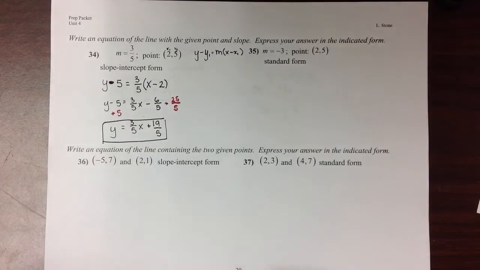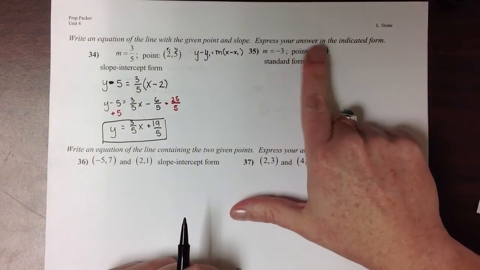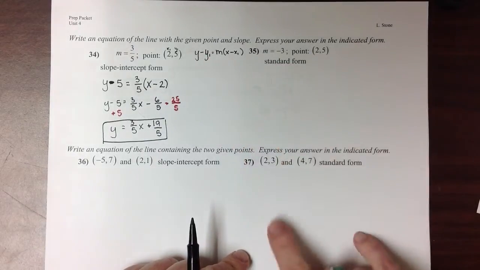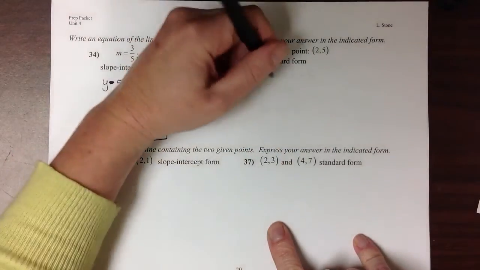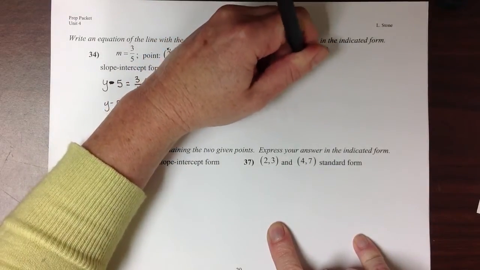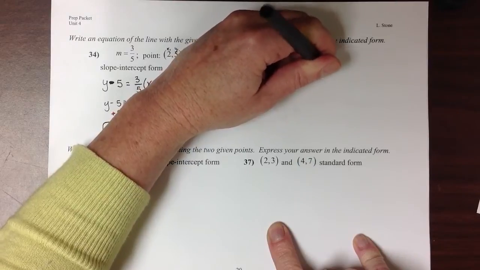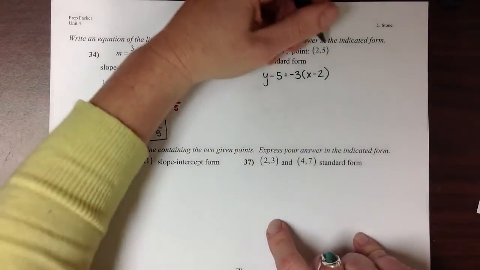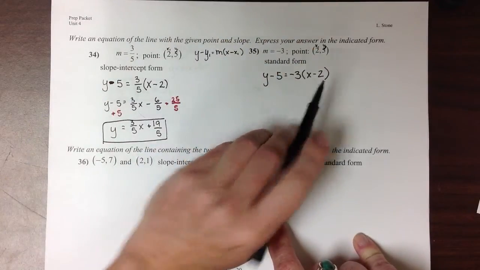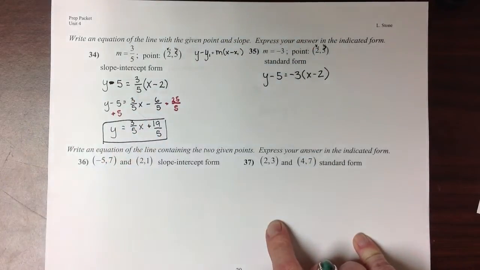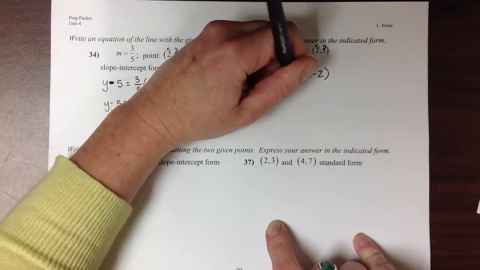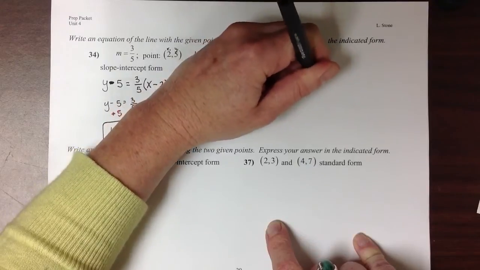For problem 35, I'm again given the slope and a point, so I'll start with this form, but my end goal is to have my equation in standard form. So y minus 5 equals negative 3 times x minus 2 gets my x1 and y1 put into the correct places, and my m put into the correct spot. I use the distributive property to carry that negative 3 through.